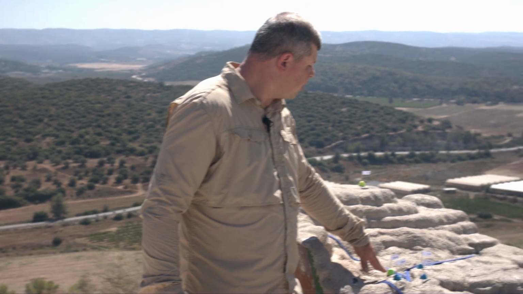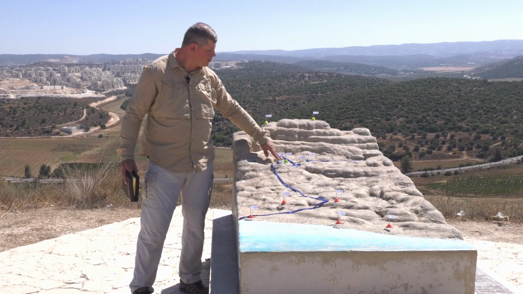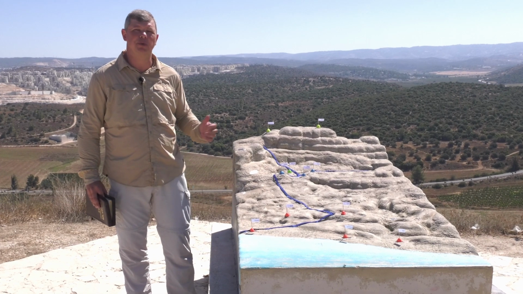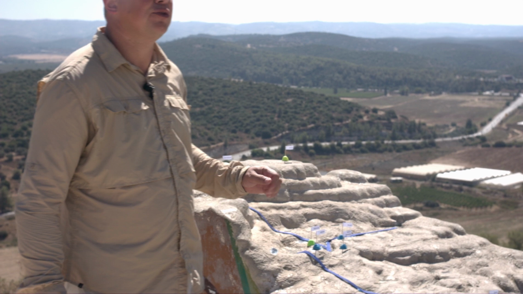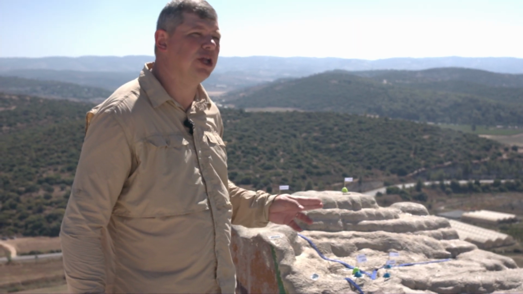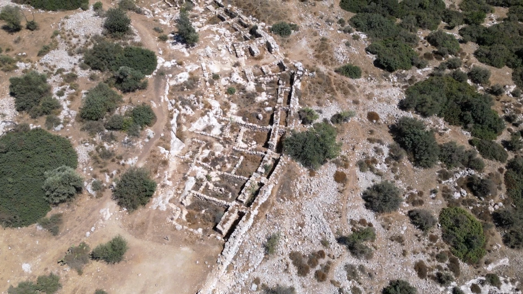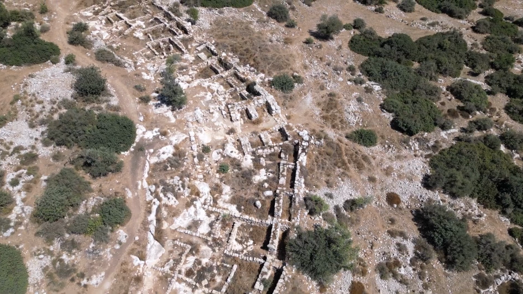Now, the Israelites stood on this hill, which is now behind me, where a wonderful fortress called Sha'araim was built by King Saul. Such a location did not allow the Philistines to approach, to advance inland. So let's see in detail why it was strategically correct to put a fortress here.